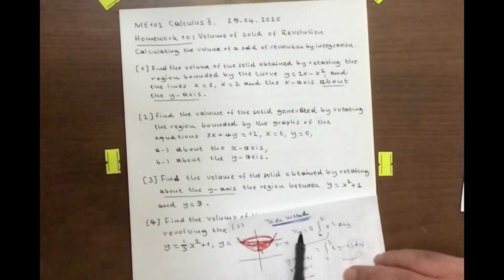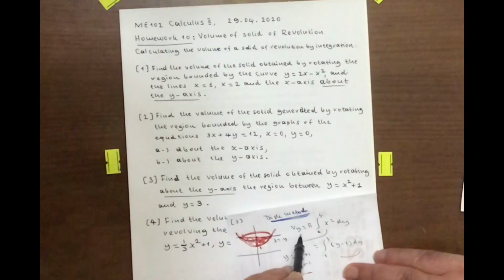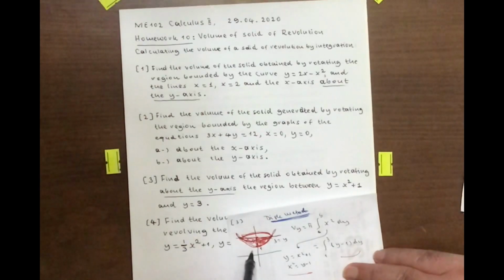Y square is... x square is y minus 1, and our axis of rotation is the y-axis, and so the integration limits must depend on the variable y.